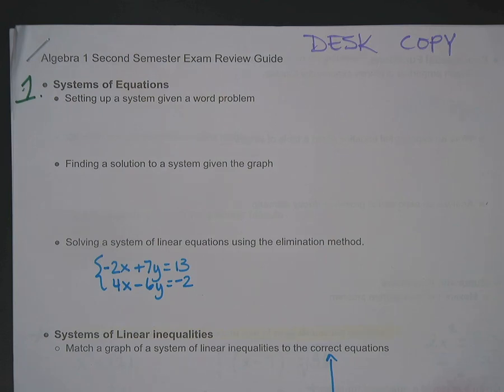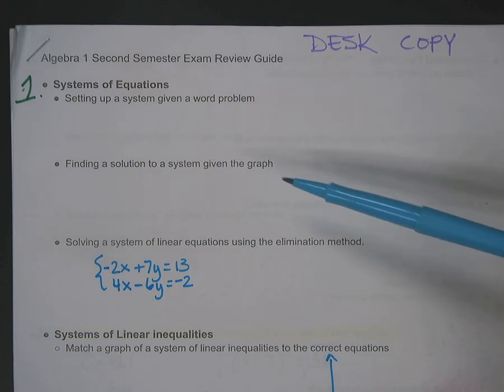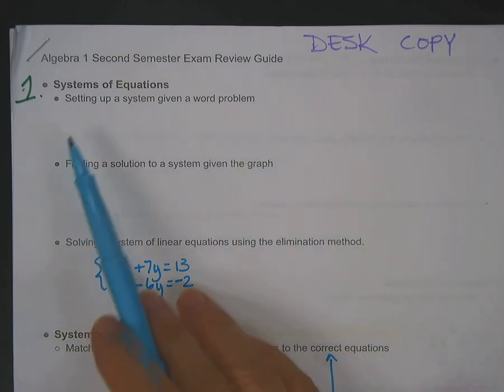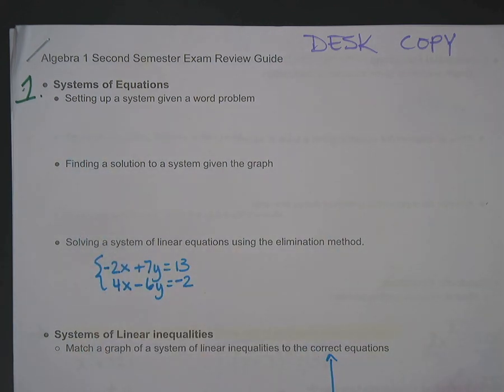Okay, this is the exam review guide for second semester. What I did is I went through the exam and I put into words what each question looked like. So we're going to jump right in. The first topic is systems of equations.